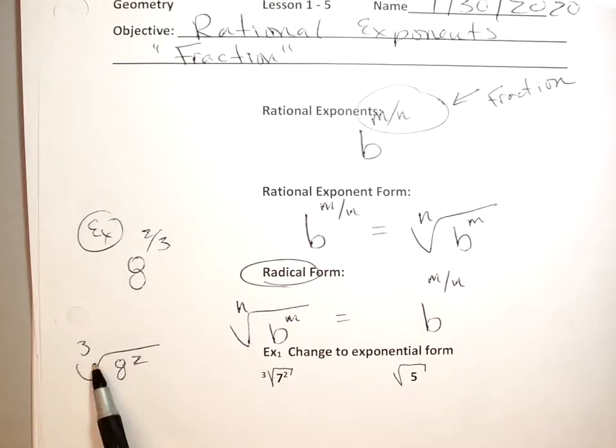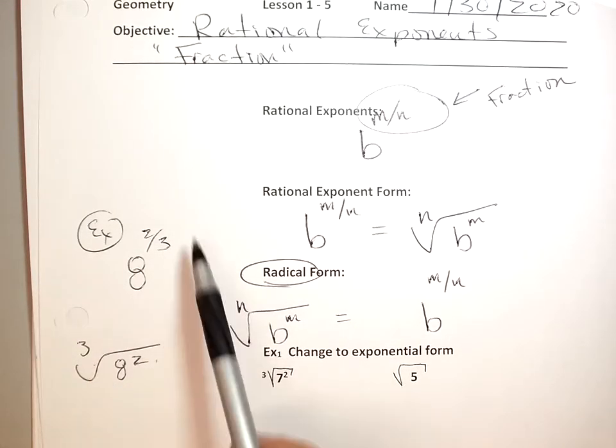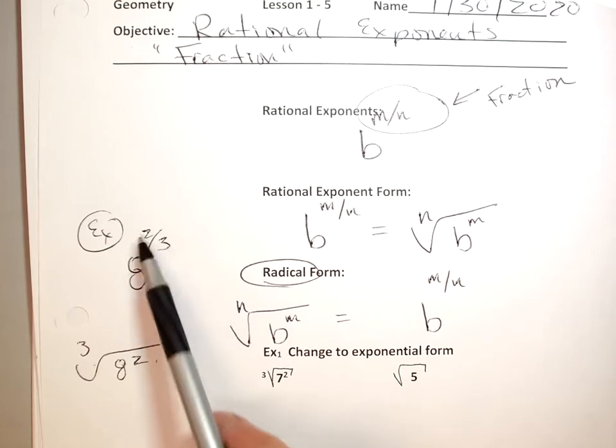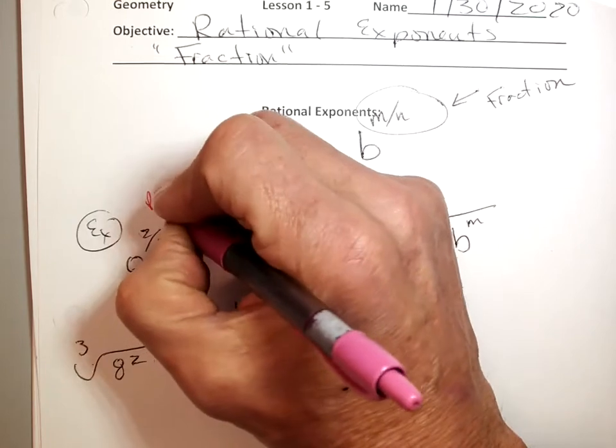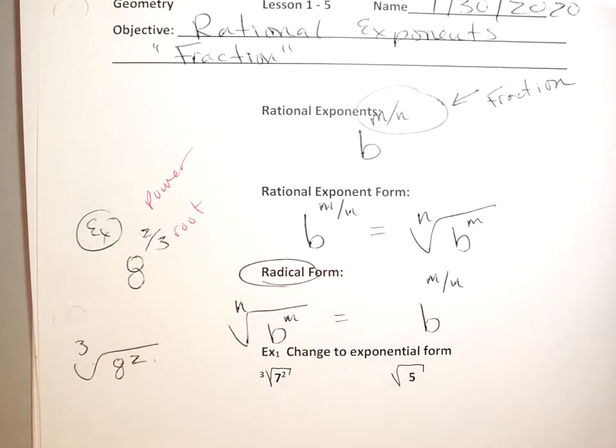So I like this example because I can go straight to the cube root of 8 squared. Here's my root and my power. There's my root and my power. Okay, so I've got my root and my power. Okay? So example 1, all we're going to do is change it. We're not going to get any weird answer, we're just going to change from one form to the other. We're just going to change its form.